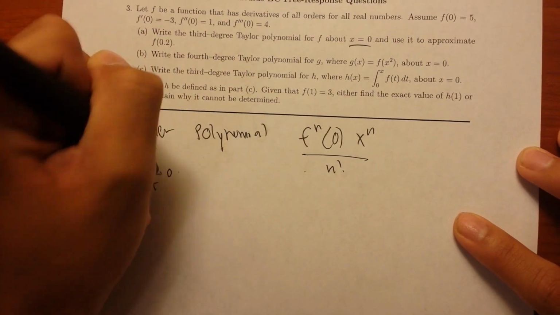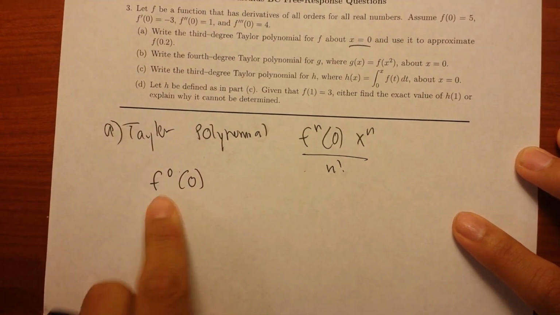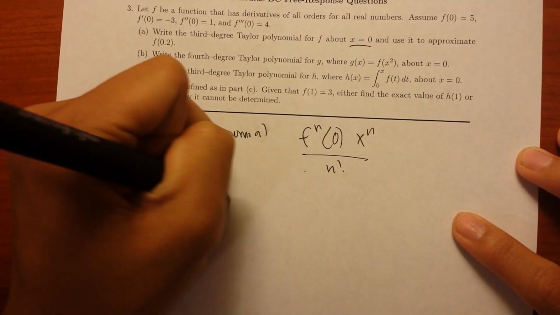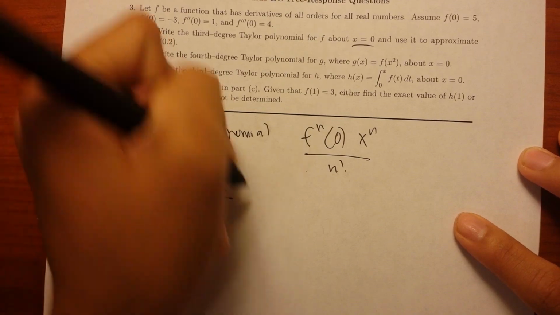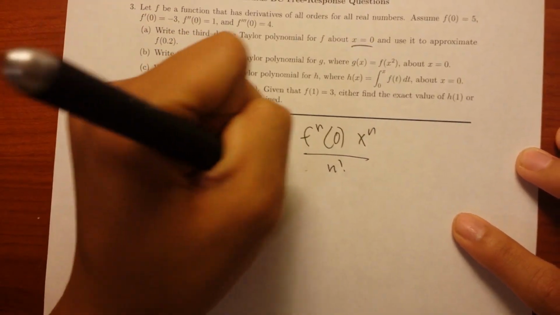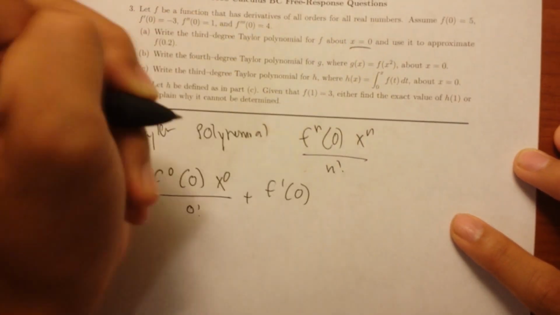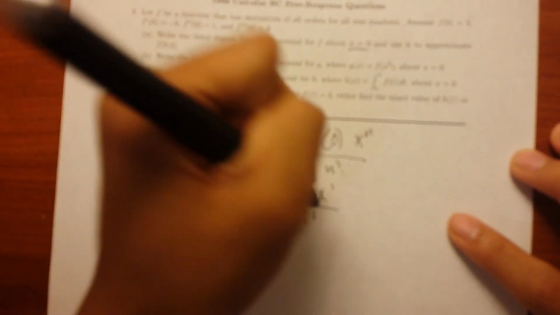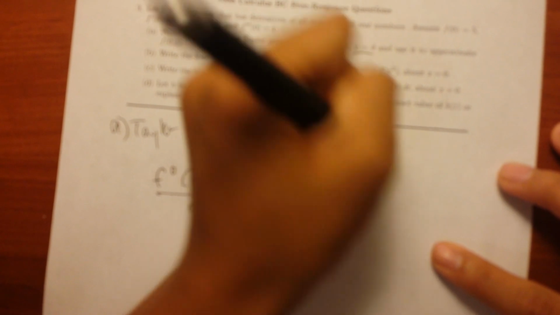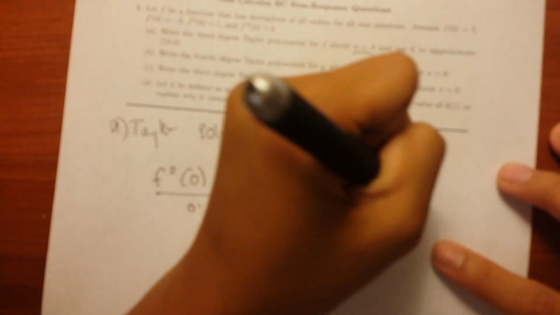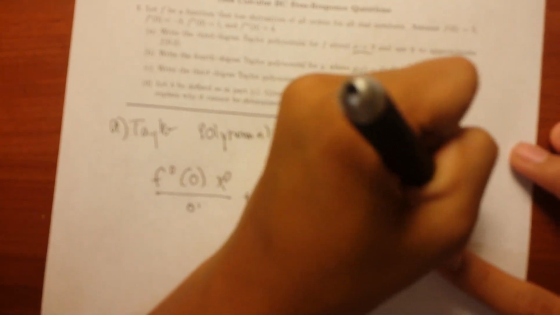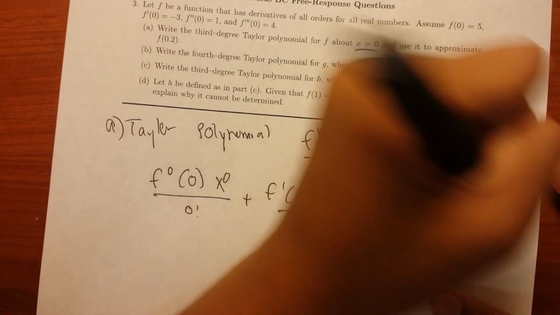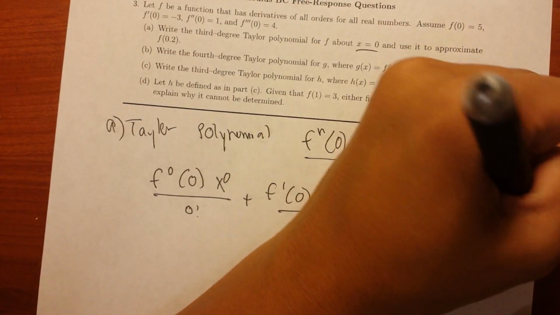It'd be f of 0, the 0th derivative at 0, times x to the 0 over 0 factorial, plus f prime at 0 times x to the 1 over 1 factorial, plus the second derivative at 0 over 2 factorial times x squared, plus the third derivative at 0 over 3 factorial times x cubed.